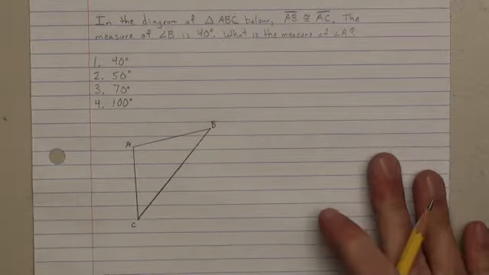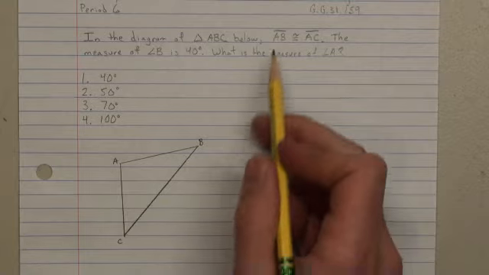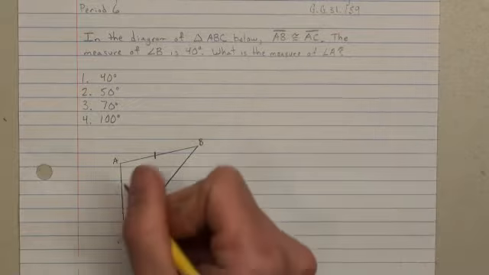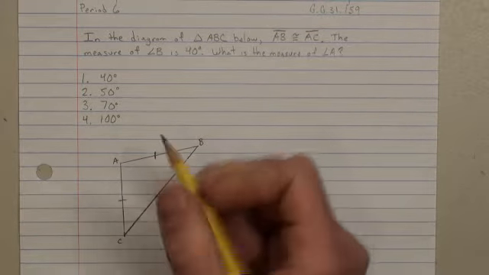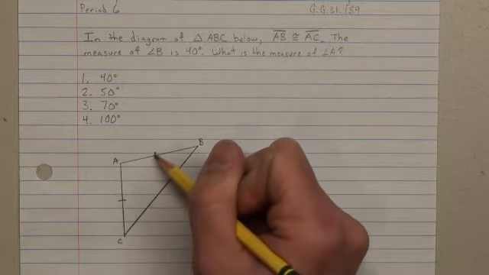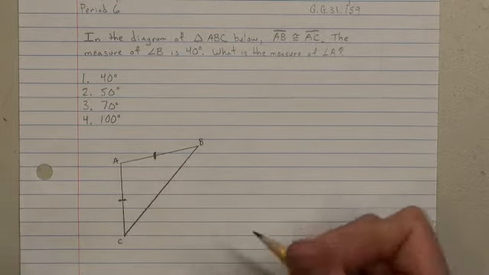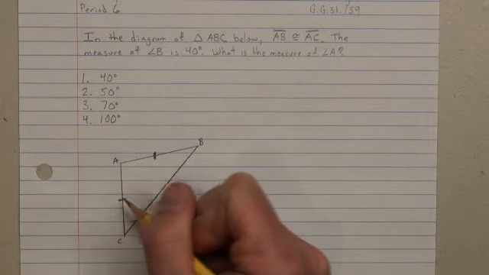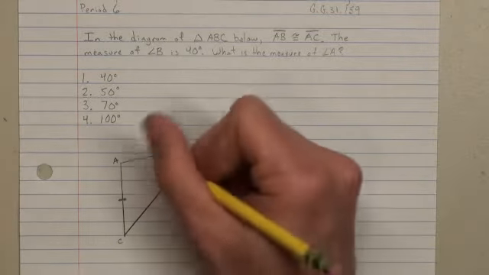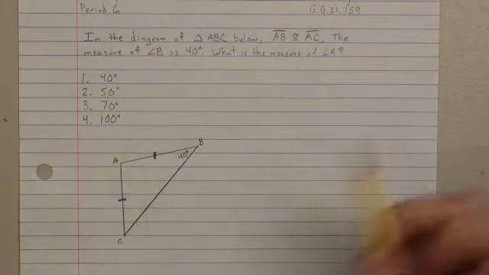So, here's what's going on here. In the diagram, AB is congruent to AC. Segment AB is right here. So, this is congruent to AC, which is over here. Those lines mean that these two segments are congruent. If I have one of these lines here and one of them here, it means that these two lines are the same length. We don't know what the length is, but we do know they're the same. Okay? The measure of angle B is 40 degrees. Let's put that into our diagram. Alright? What is the measure of angle A?